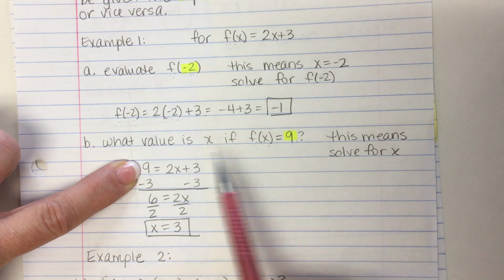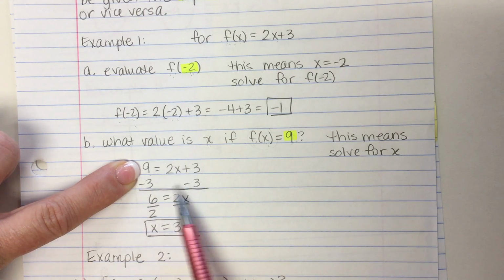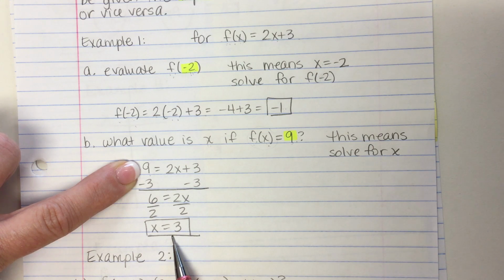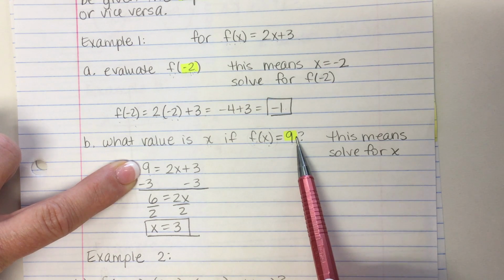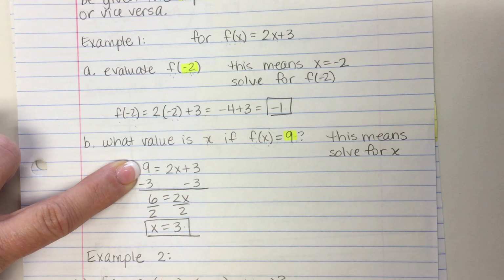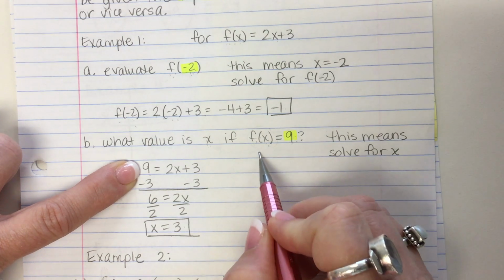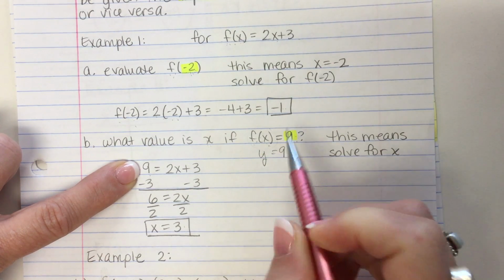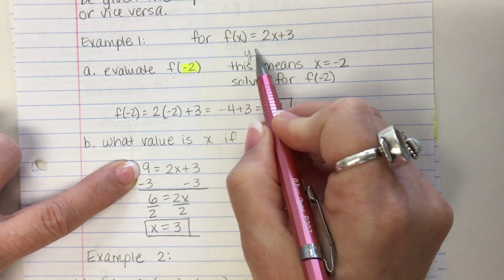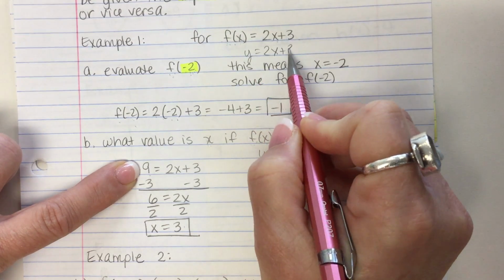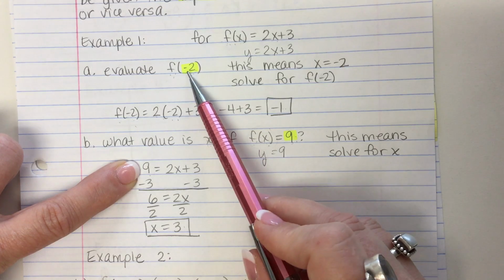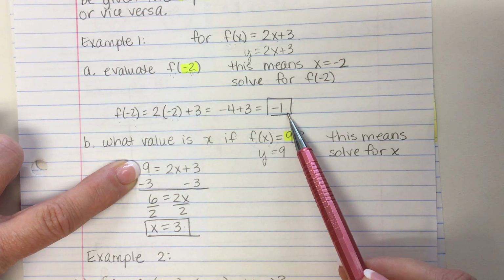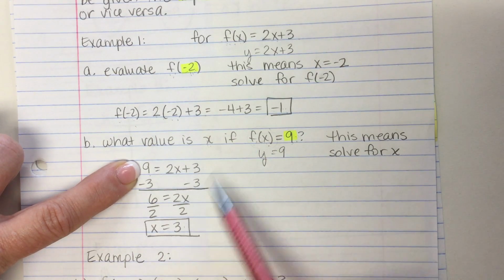So this is the output, and I want to find the input. So I solve for x, and this means that when the function is equal to 9, then x must be 3. You can also think of f of x as y. So on a graph, in this case, when x is -2, y is -1. And in this case, when y is 9, x is 3.